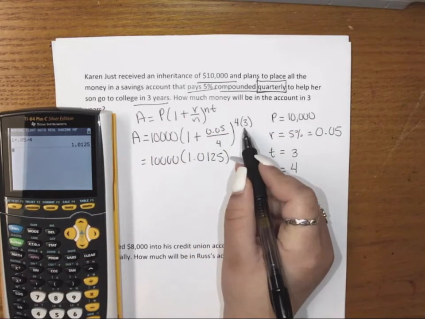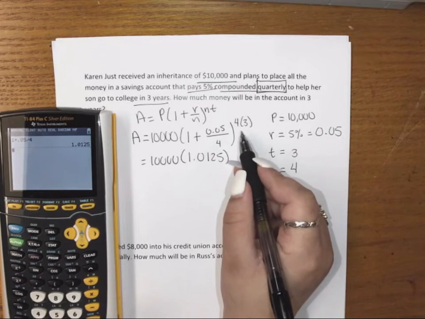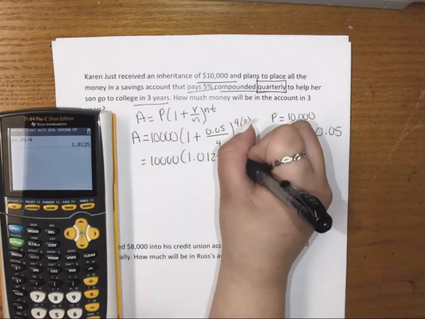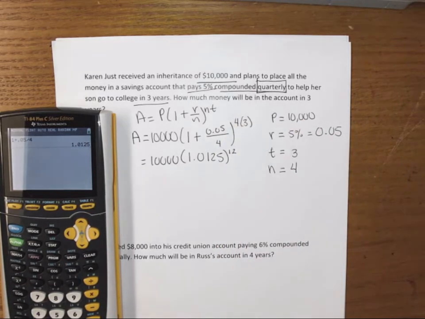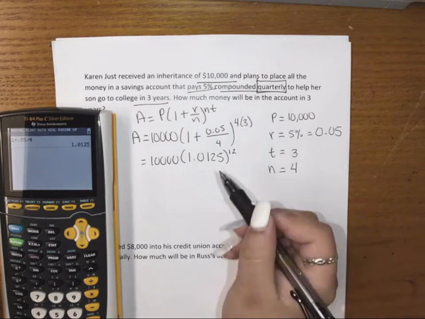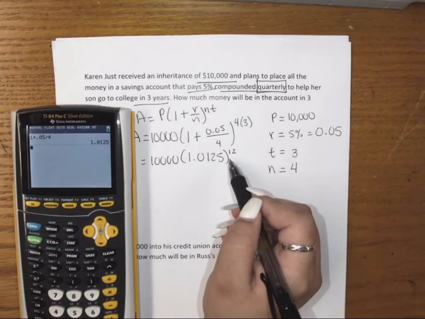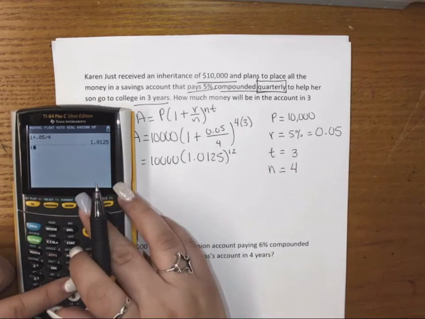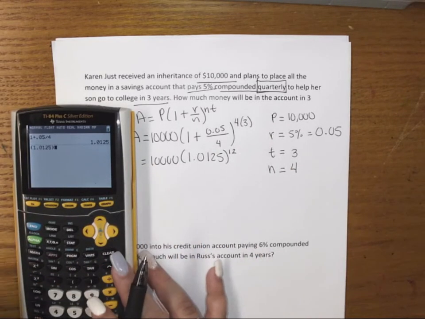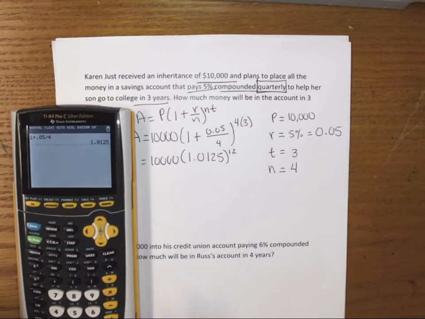Here we have 4 times 3, so this is going to be raised to the power of 12. You have to follow the order of operations. So now we take the parentheses and raise it to the power of 12. You take what we found here, and now we raise it to the power of 12.